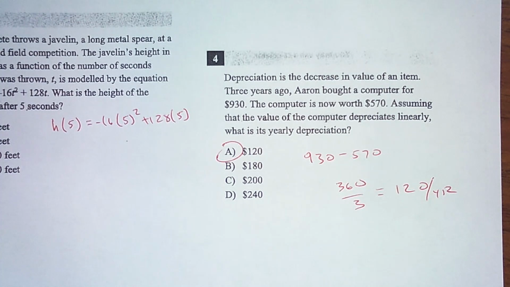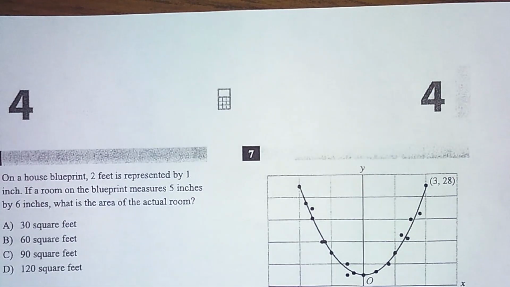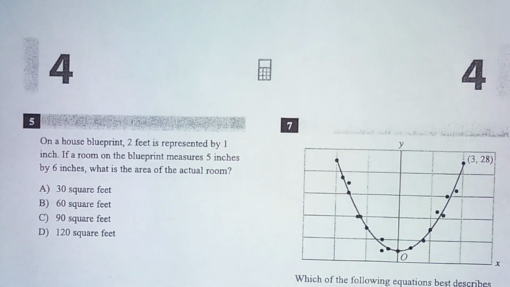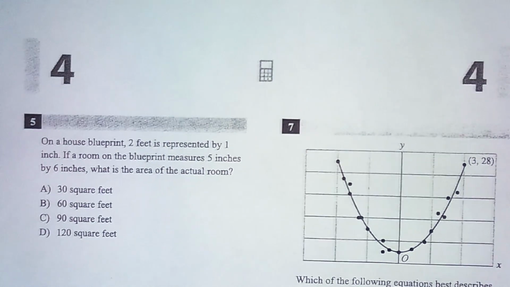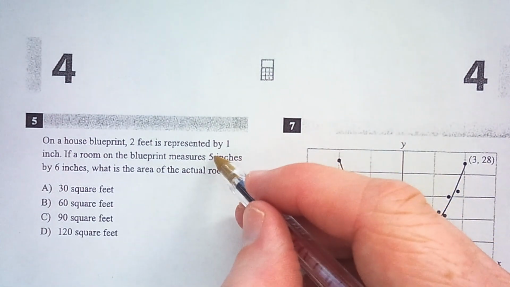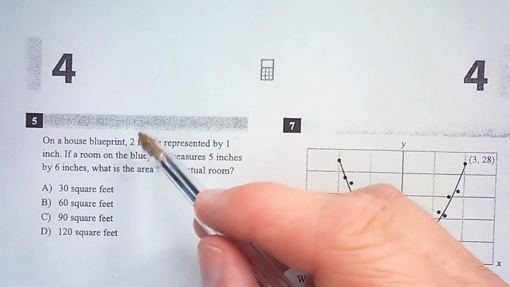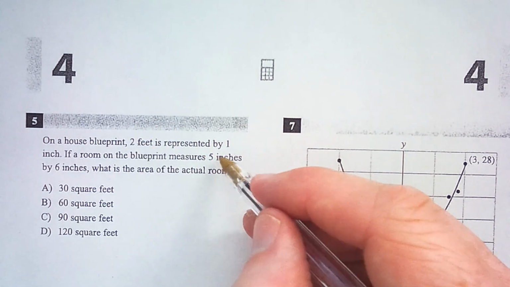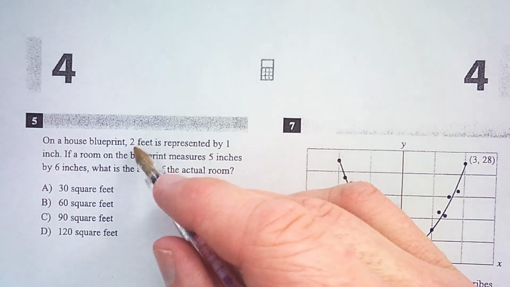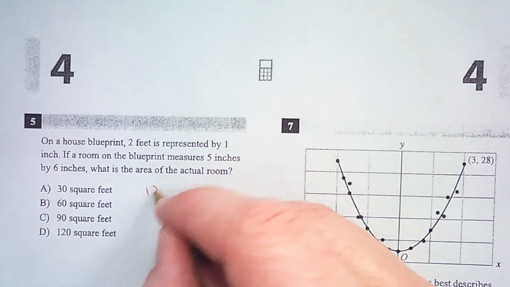Okay, so we'll go on to our next page, number 5. On a house blueprint, 2 feet is represented by 1 inch. If a room on the blueprint measures 5 inches by 6 inches, what is the area of the actual room? If one of the dimensions is 5 inches and each inch is 2 feet, 5 inches doubled is 10, but now we're in feet.